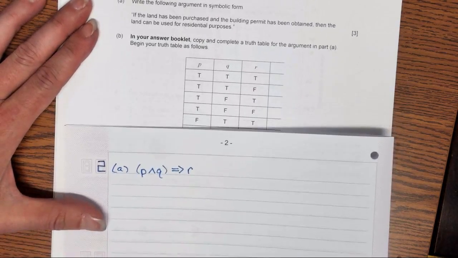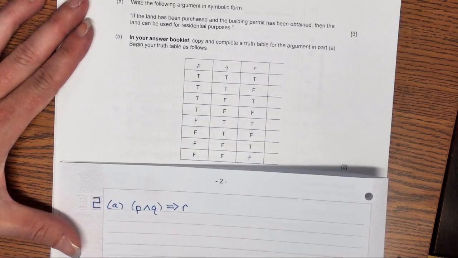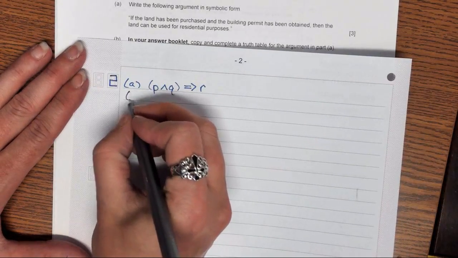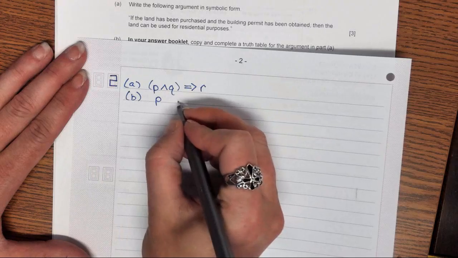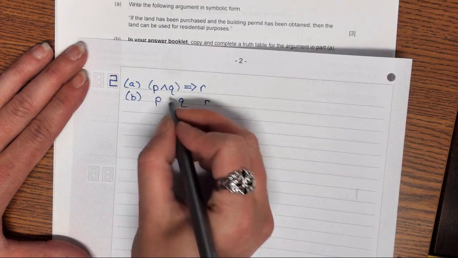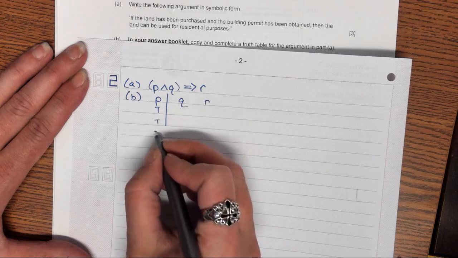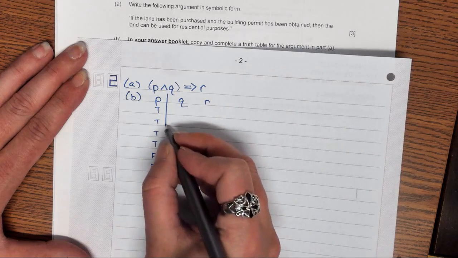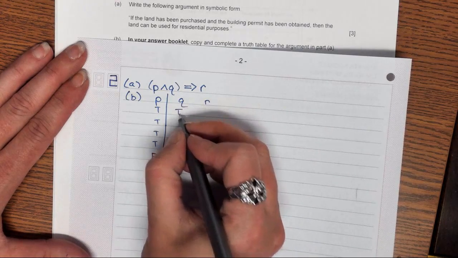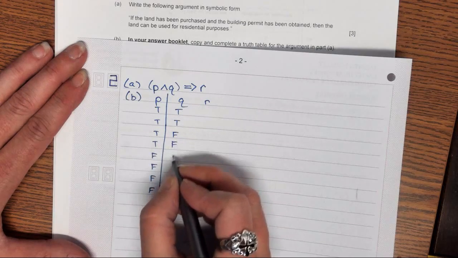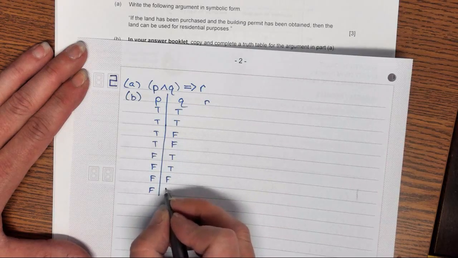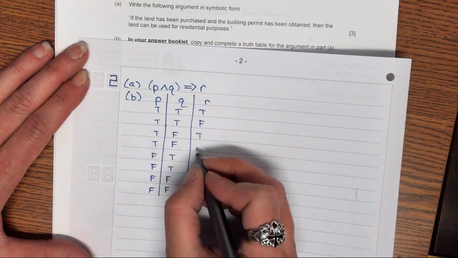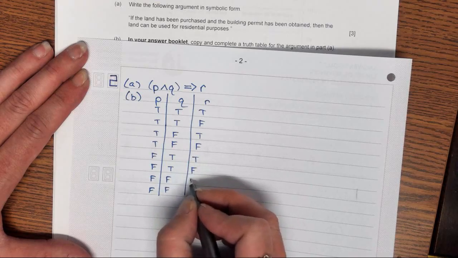So we're going to make a truth table for this, and they give you the starting point. They want you to copy down the truth values for P, Q, and R. So I have column P, column Q, and column R. And that was true, true, true, true, false, false, false, false. This one was true, true, false, false, true, true, false, false. And you're just copying this down. This should take no thought whatsoever. The next part will take some thought.